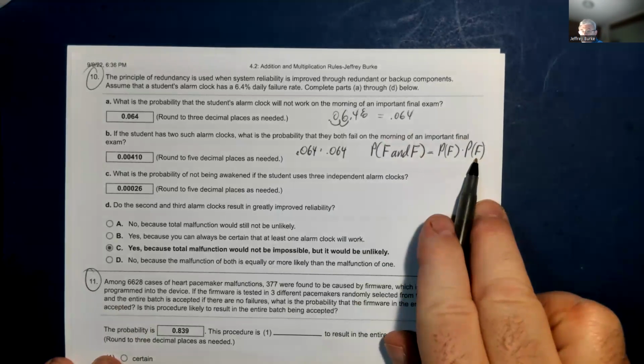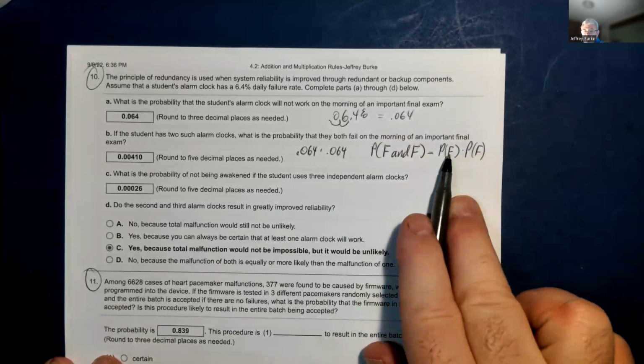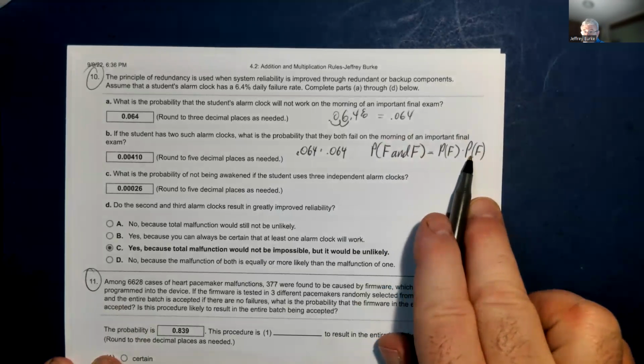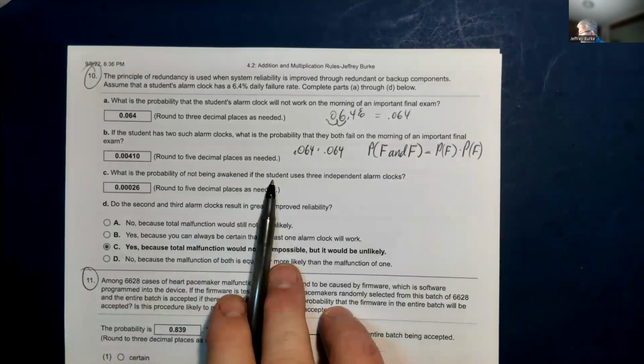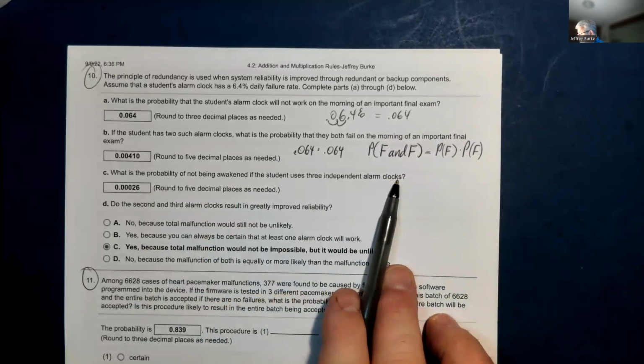I would put the condition about given the first one fails, but what happens with this one should not impact the probability of this. These would be independent. Okay. What is the probability of not being awakened if the subject uses 3 independent alarm clocks?